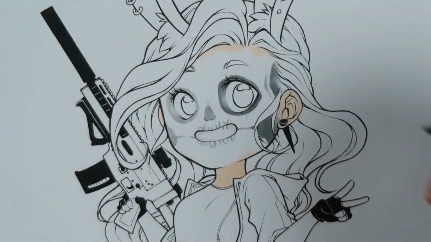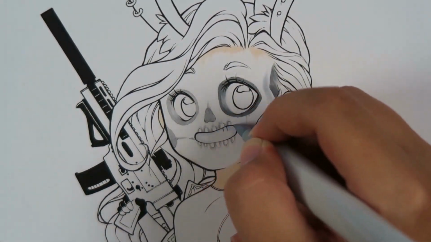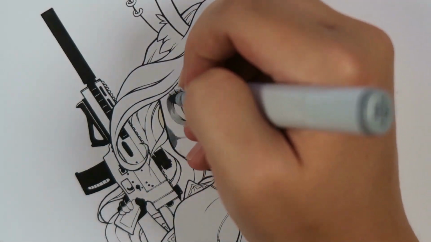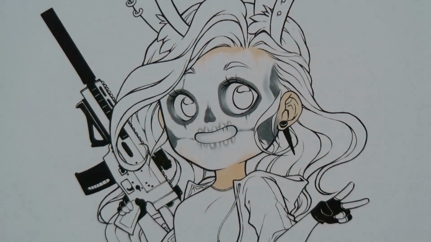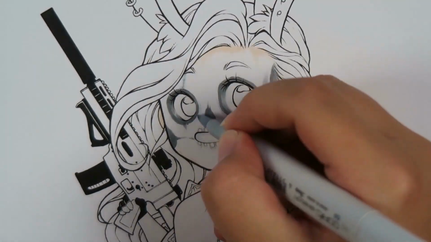So what I like to start out with is thinking about what setting I see my new character in. Is it going to be sci-fi? Is it going to be fantasy? You need to make sure that you know that beforehand.